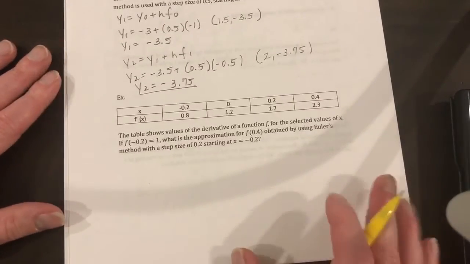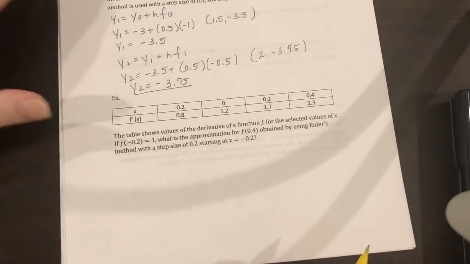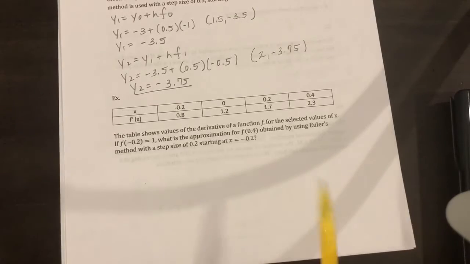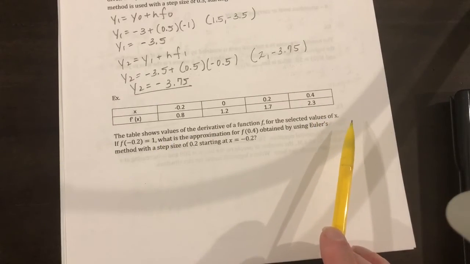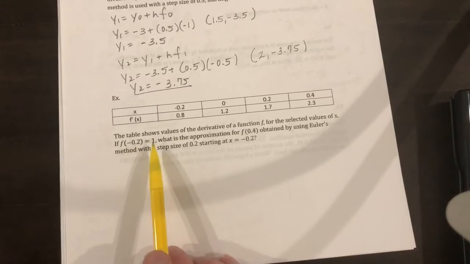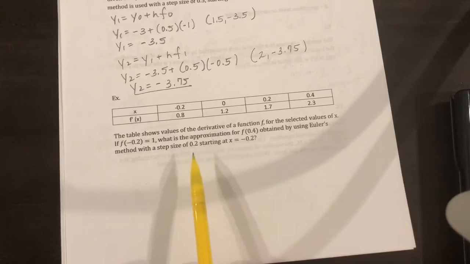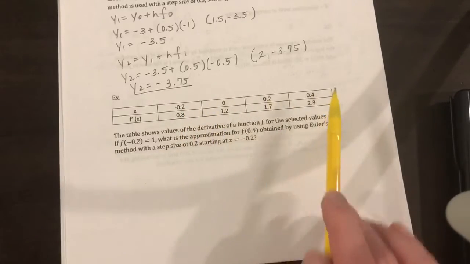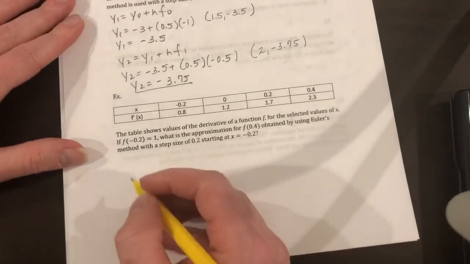Now, this is the same thing, but it gives you a table of derivatives instead of giving you a function. Okay, so the table shows values of the derivative of the function for selected values of x. F of -0.2 is equal to 1, which is the approximation for f of 0.4. And we're going to use a step size of 0.2. And we're going to start at x is equal to -0.2, which is the first point.